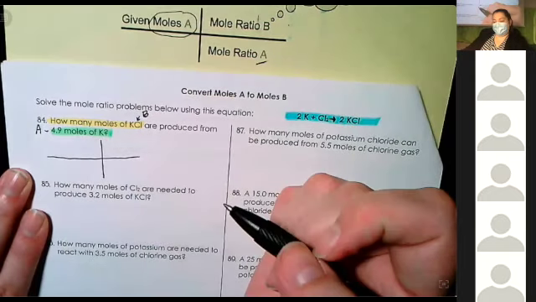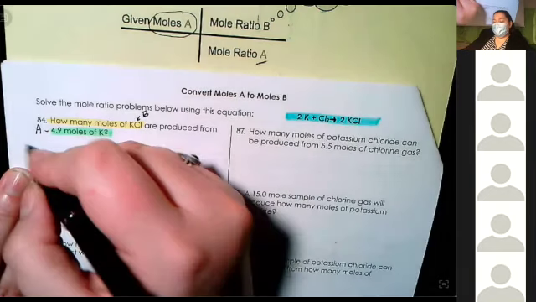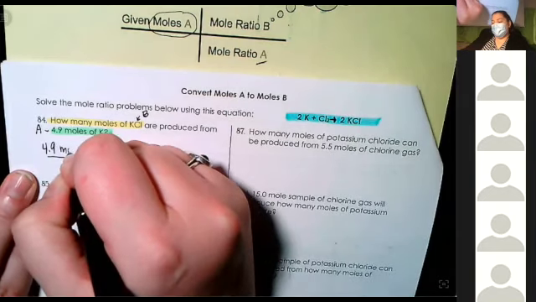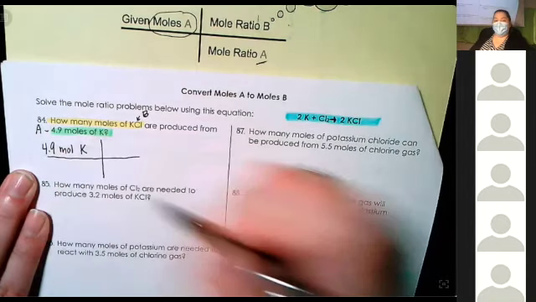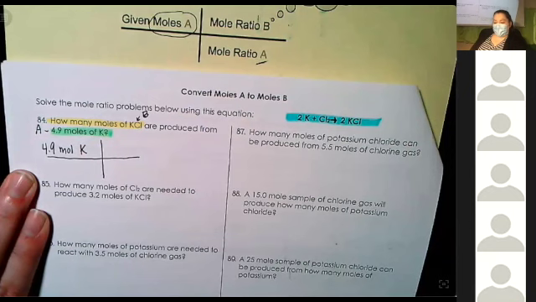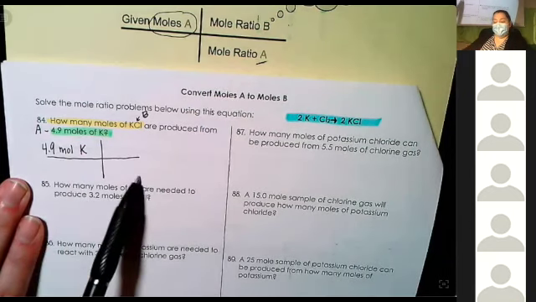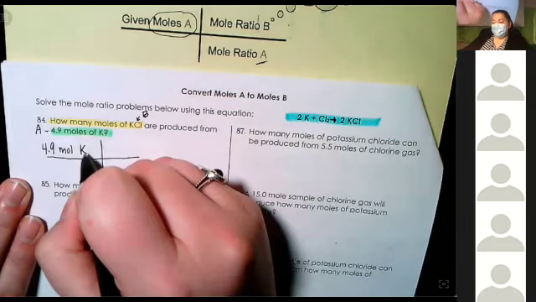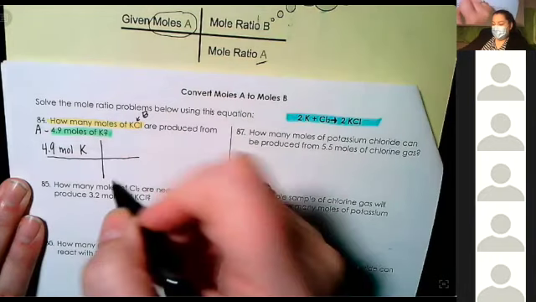What are we given? 4.9 moles of what? Of K. Good. You got to have that label. And I like to go ahead and put my units and my labels on the other side as well. So if moles of K is up here, it has to be down here as well.